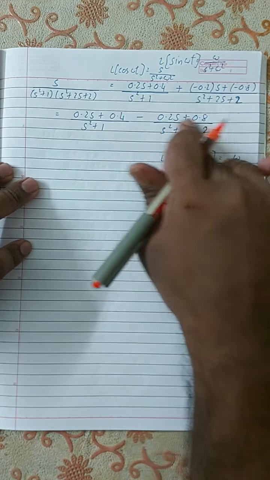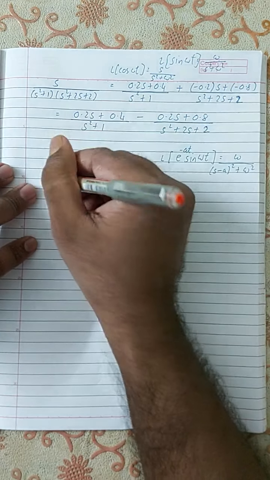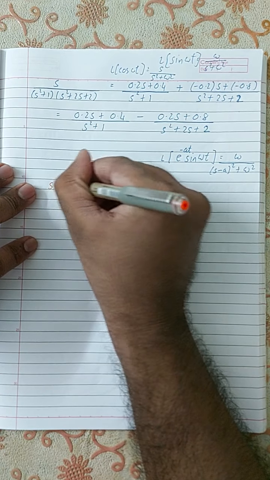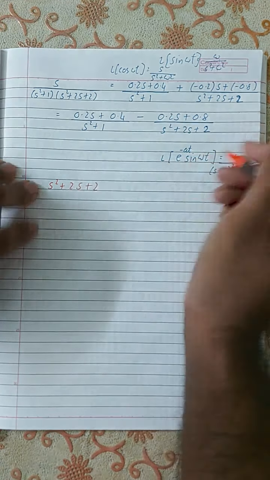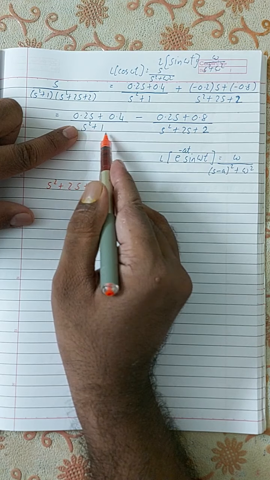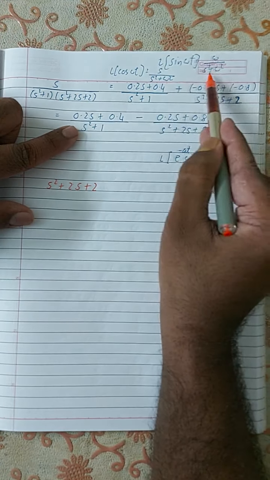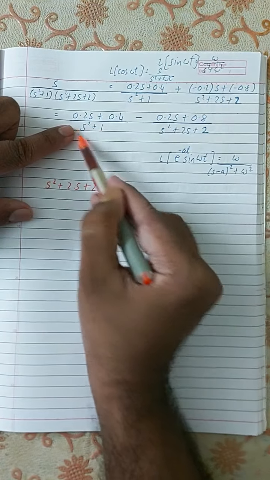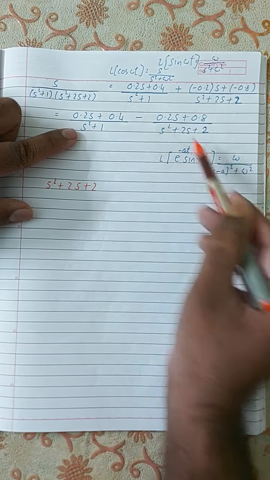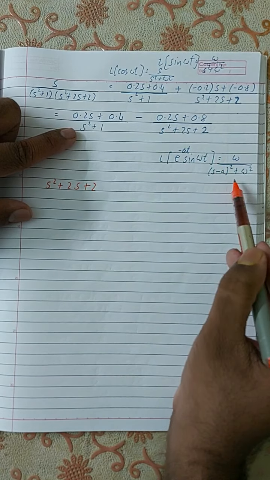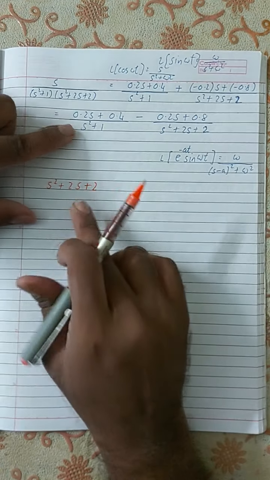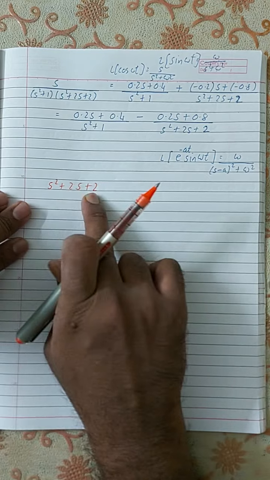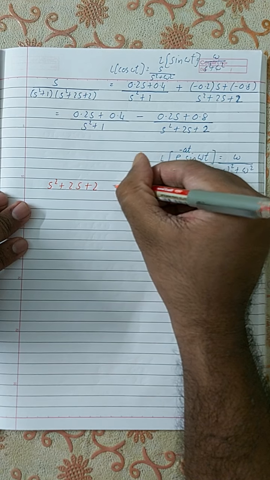In this format, just look at the denominator over here. It is s square plus 2s plus 2, okay? This is s square plus omega square. Which one of them depends on the numerator, but anyway, we know the denominator is s square plus omega square. Here, I want to change it into this denominator, okay? And how to do that is, simply look at this: s square plus 2s plus 2.